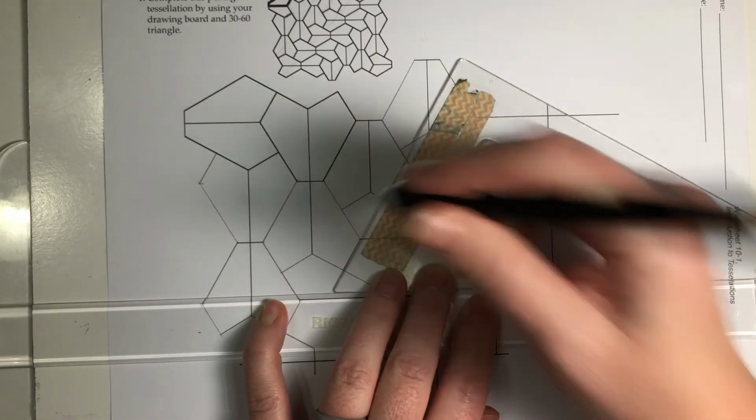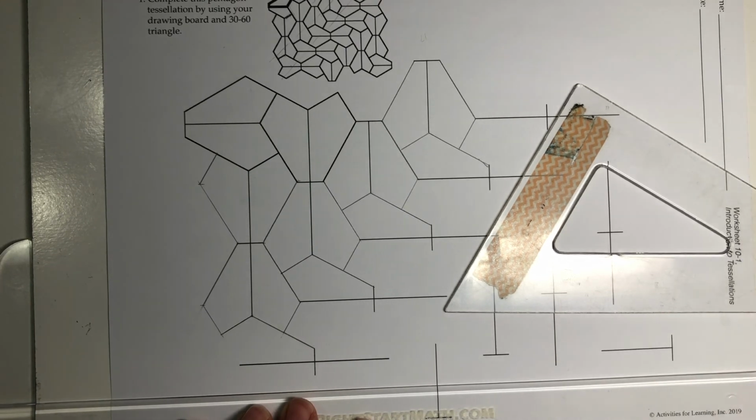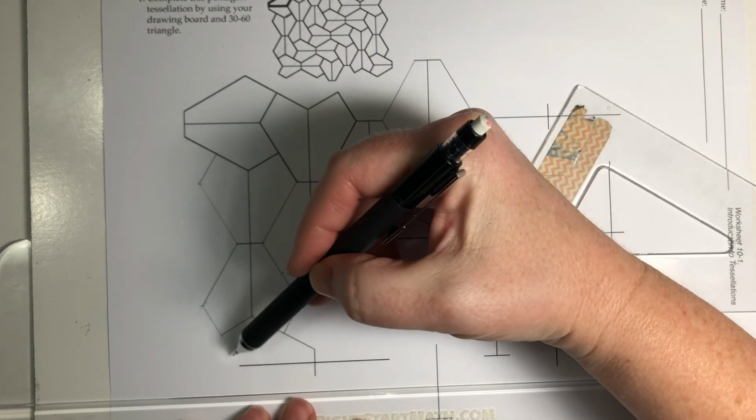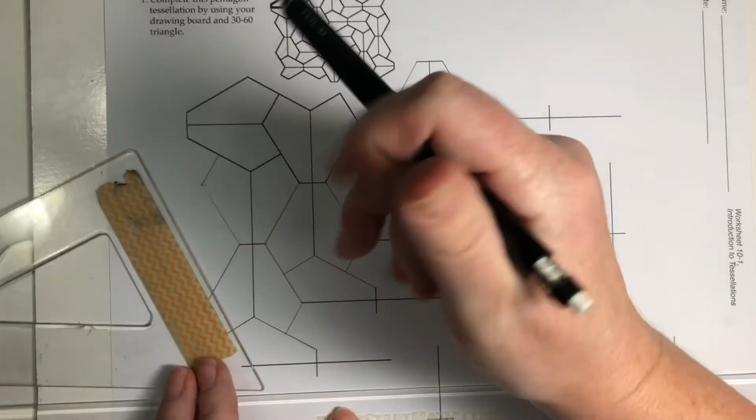If you'd like, you can skip ahead to the 22-minute mark, where it's the end of this drawing and the beginning of the second worksheet, 10-2.